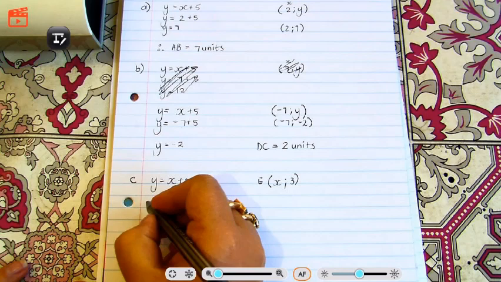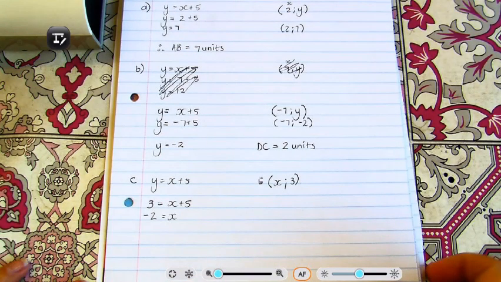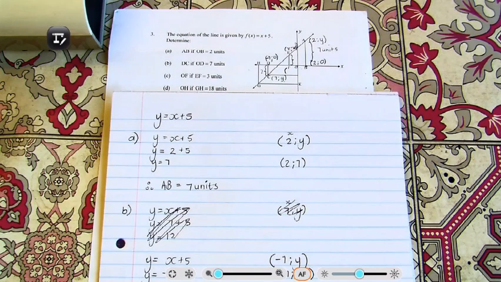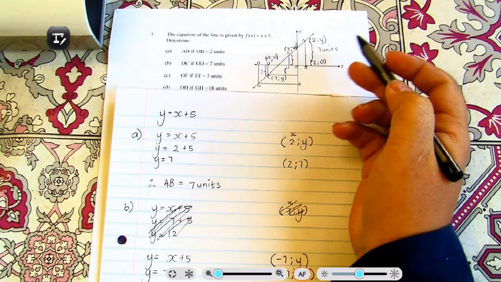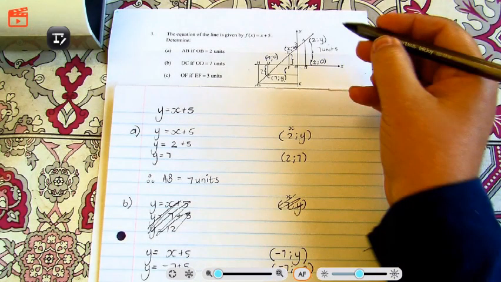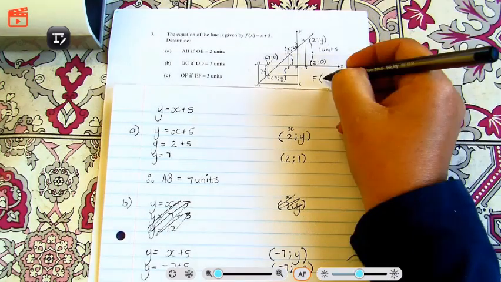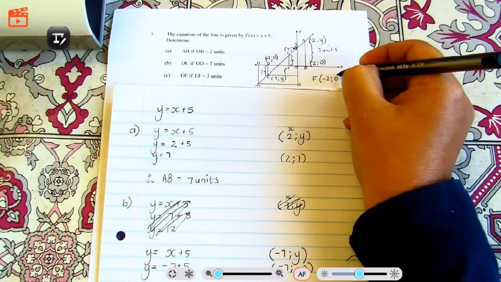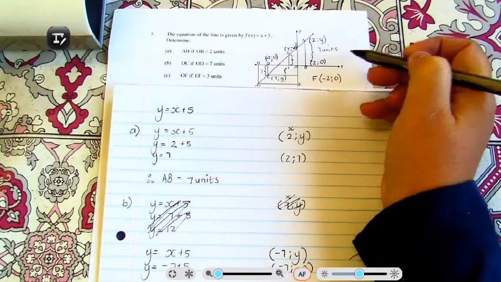Now if we look back at our diagram, x is negative 2. Does it fall on the negative side? Yes, it does. So point F would be negative 2 on the x and 0 on the y. But they've asked for the length of OF, which is 2 units. Remember, distance can't be negative.